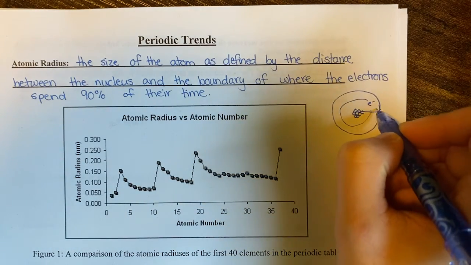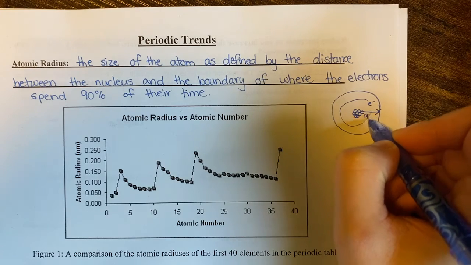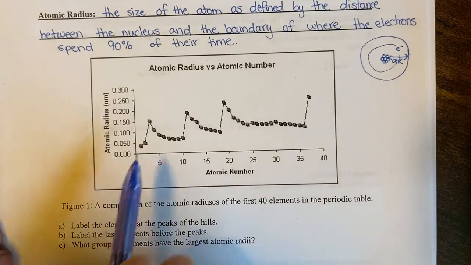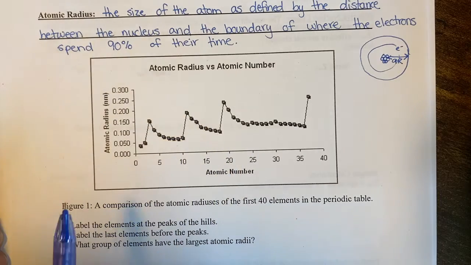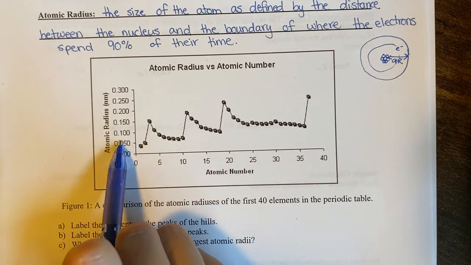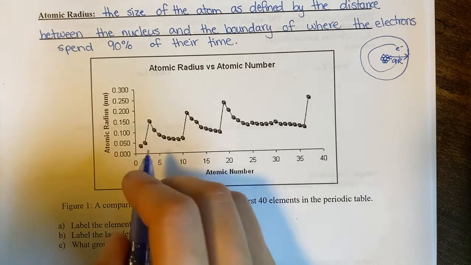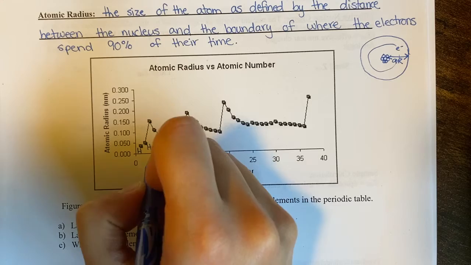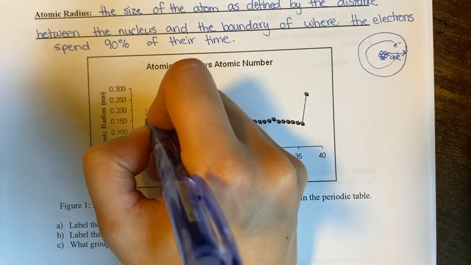So your atomic radius is the distance between the nucleus and that boundary. In this table are plotted the first 40 elements and their atomic radius in terms of the size. The first element is hydrogen, then we've got helium, then lithium.